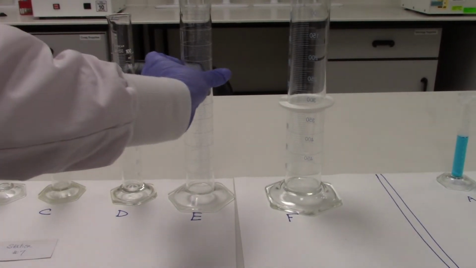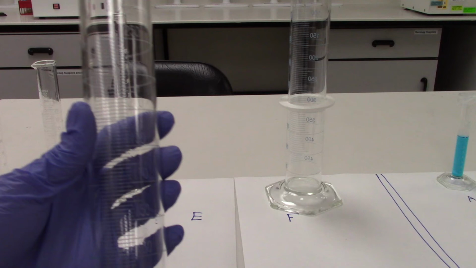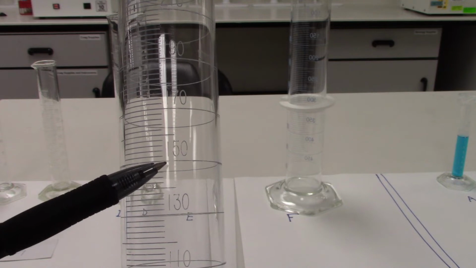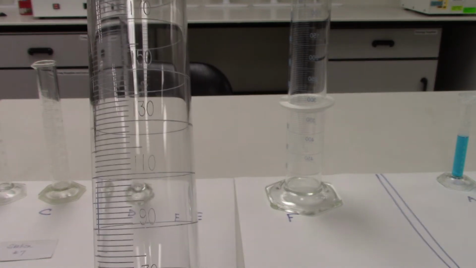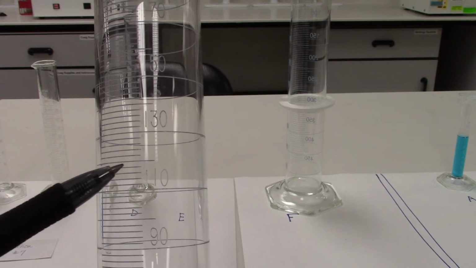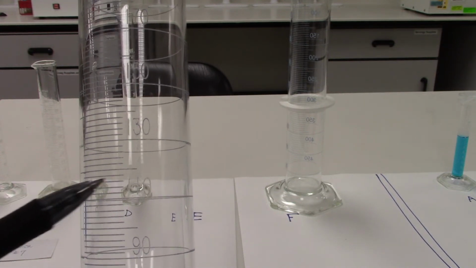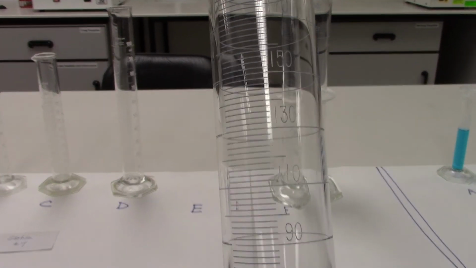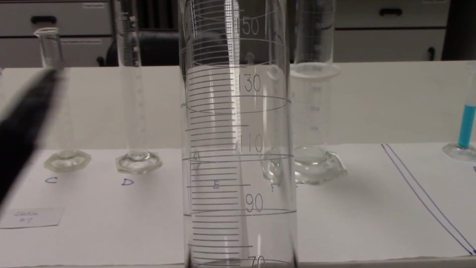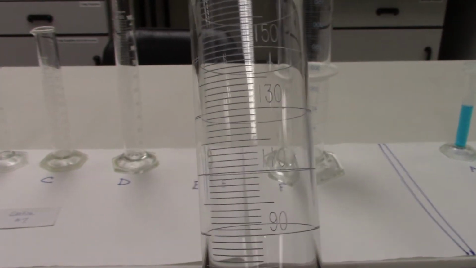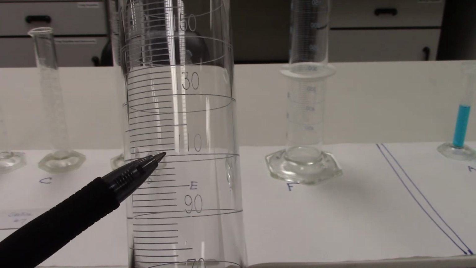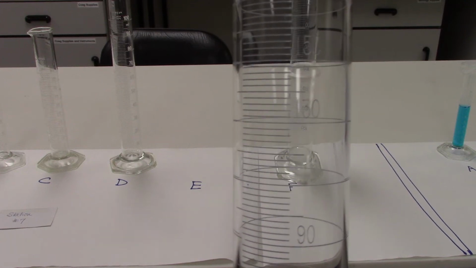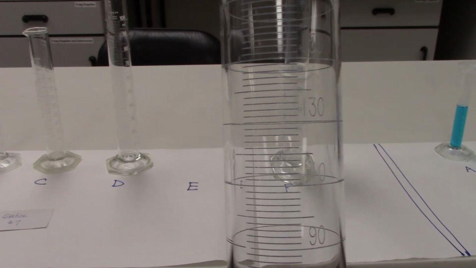Graduated cylinder E is even larger. It is a 250 milliliter graduated cylinder. This one is divided up into 20 milliliter increments. And in between each of those, there is a division directly in the middle. So you can see directly at 10 milliliters in between each division. And then in between those, again, there are 5 additional markings. So if we take 20 divided by 10, we would get 2 for our answer. That means each mark is a 2 milliliter increment.